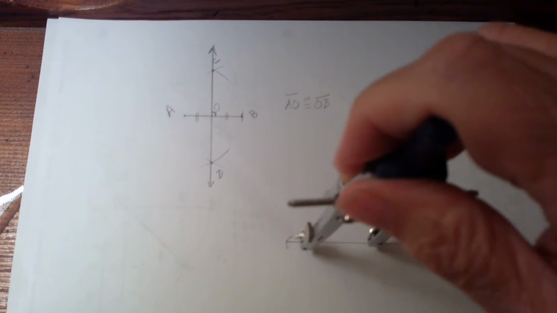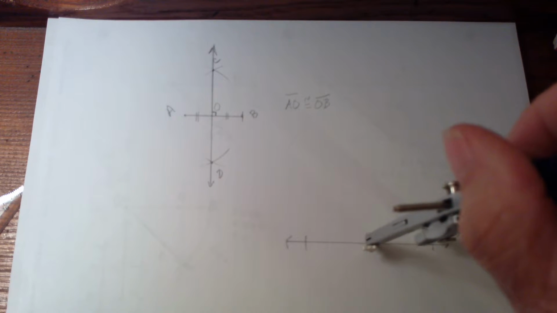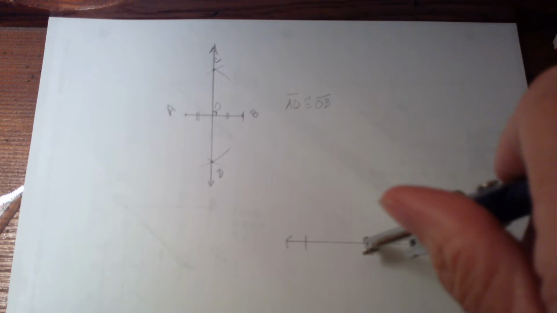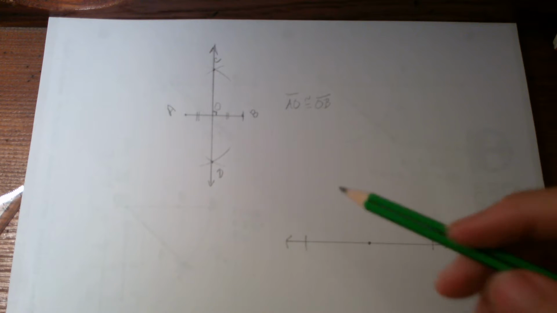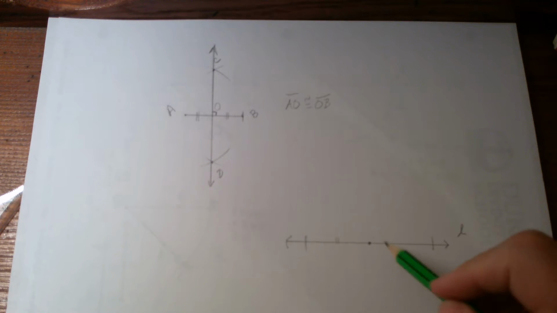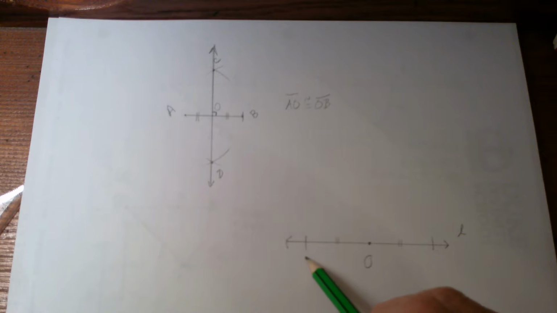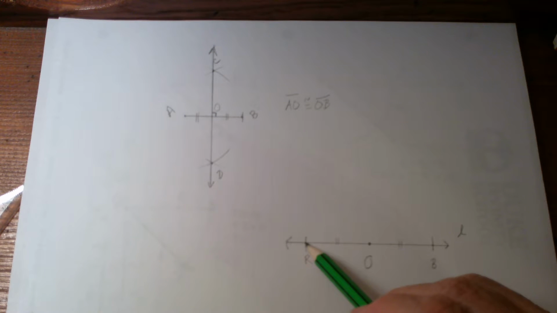Now I want you to notice something. When I cut these arcs on line L, two lines intersecting a point, if I had continued this around as a circle, we know that all radii are congruent, so we know already that this segment is congruent to this segment. Now we call this O. We're going to call this point R and this point B. So we have a line segment RB with a midpoint at O.